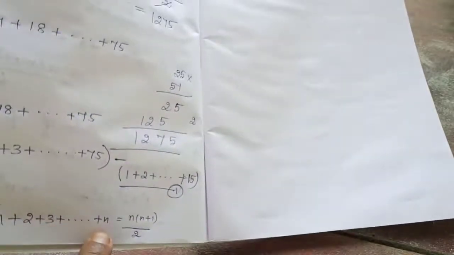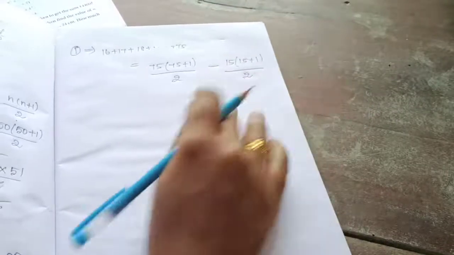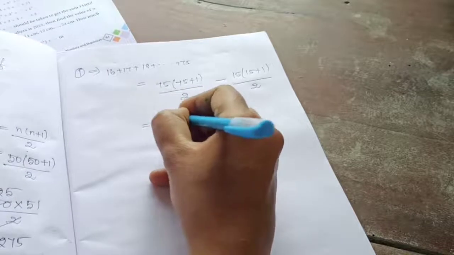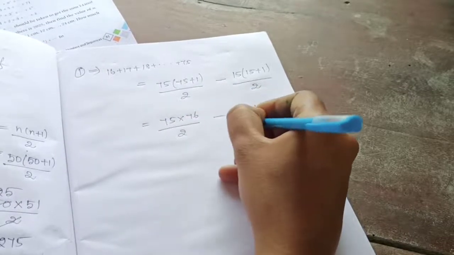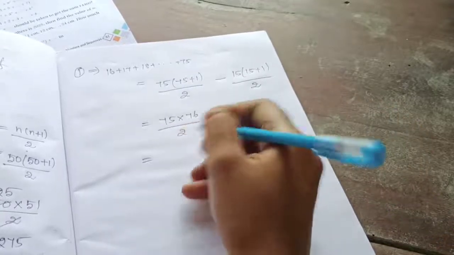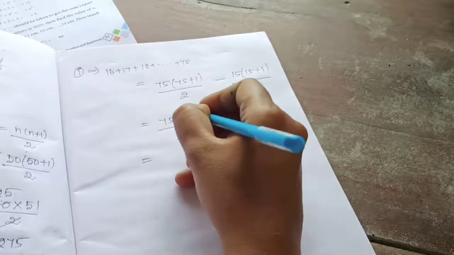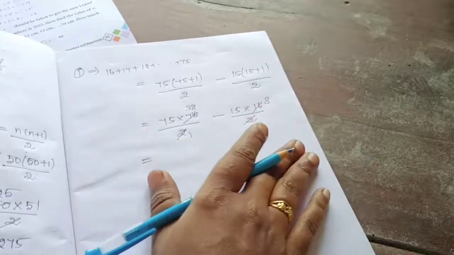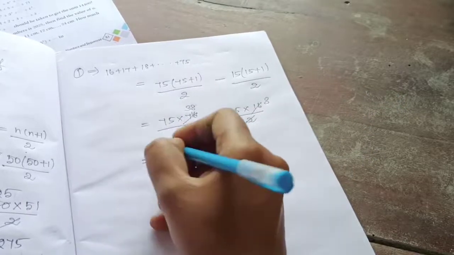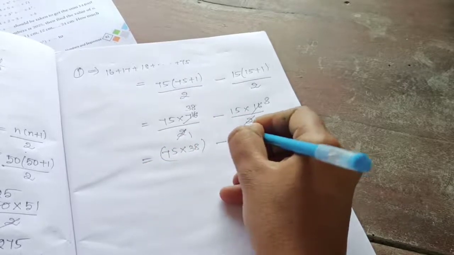In the place of n what is present? 15. You should replace n by 15. So 15 into 15 plus 1 by 2. Okay. So 75 into 76 by 2 minus 15 into 16 by 2, which is equal to, just for the cancellation, 2 times 38 is 76, and here 2 times 8 is 16. So just multiply and then subtract, you will get the correct answer. So 75 into 38 minus 15 into 8.